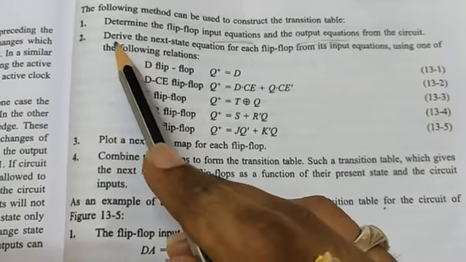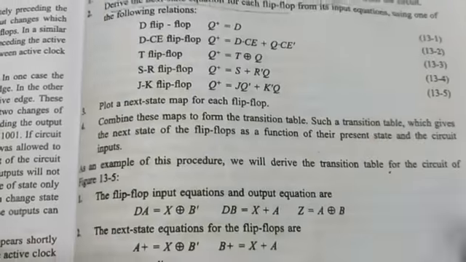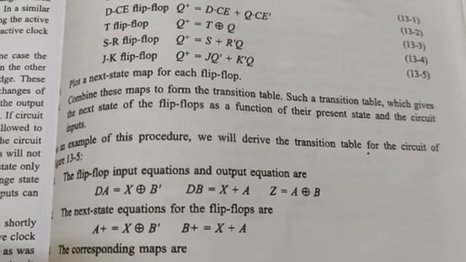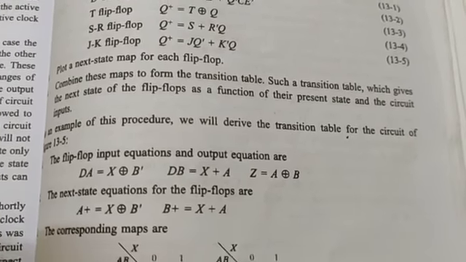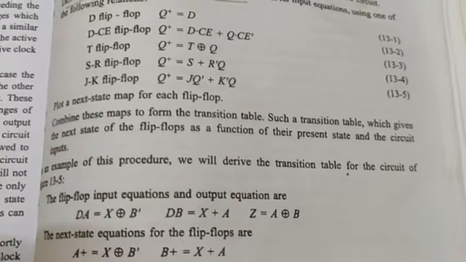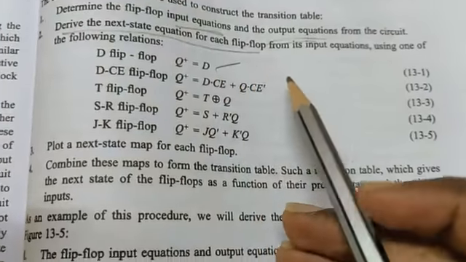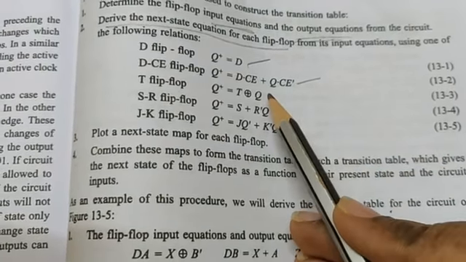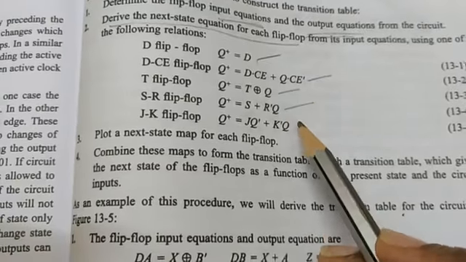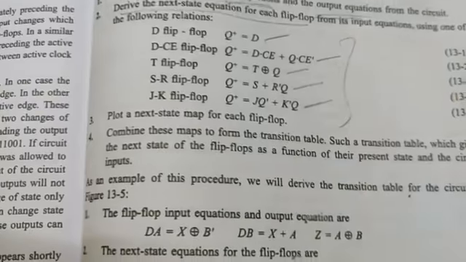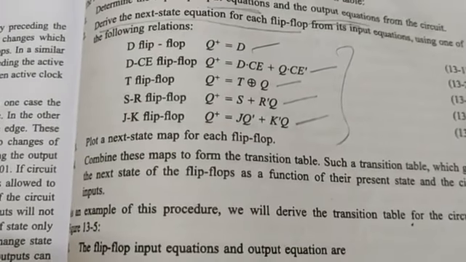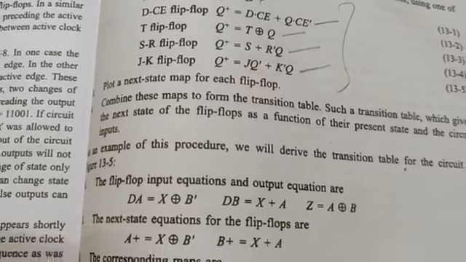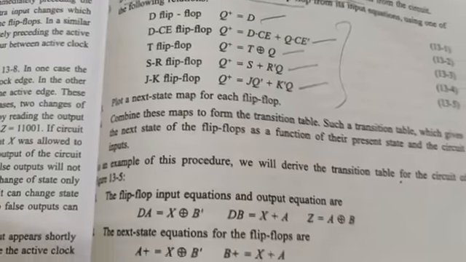The next point is to determine the next state equation of each flip-flop. If the circuit is made up of D flip-flop or JK or SR or T flip-flop, we need to determine the next state equations. We all know the next state equation of D flip-flop, that is Q plus is equal to D, if it is clock enabled. This is for T flip-flop, this is for SR flip-flop, this is for JK flip-flop. These are the characteristic equations of the different flip-flops. We can also say that these are next state equations. This is the second point.